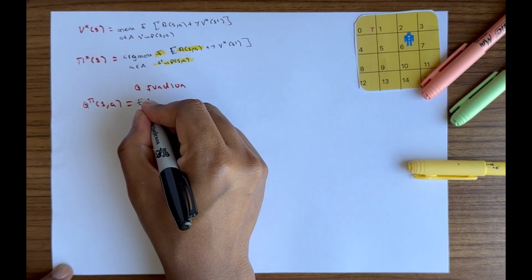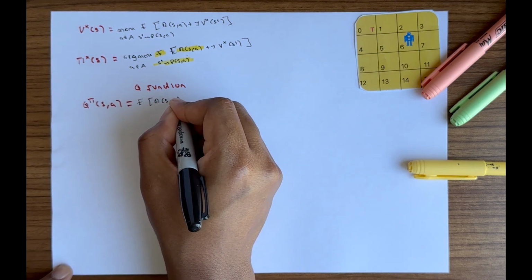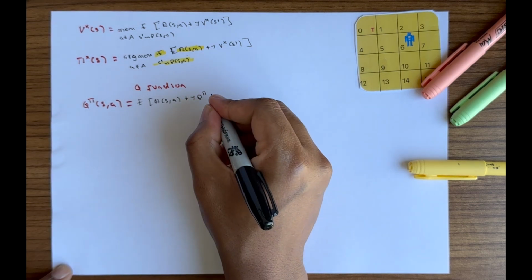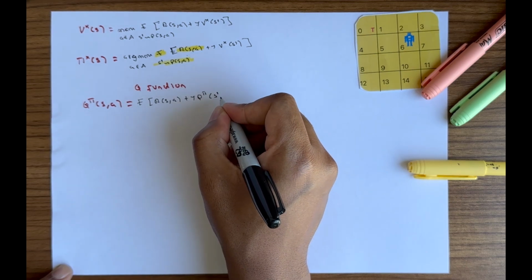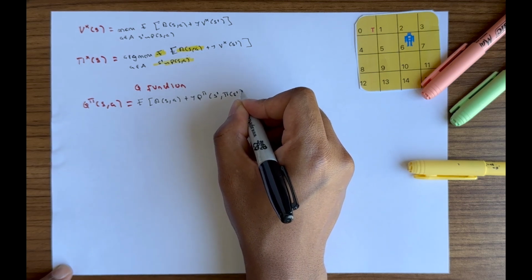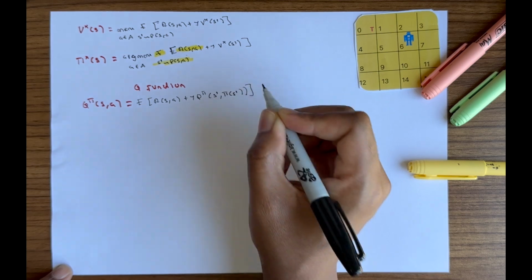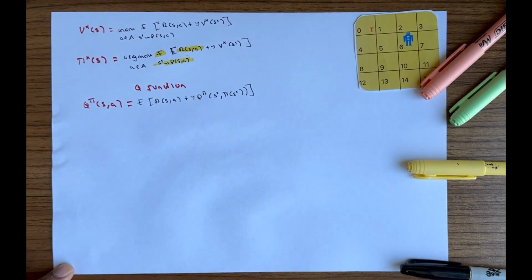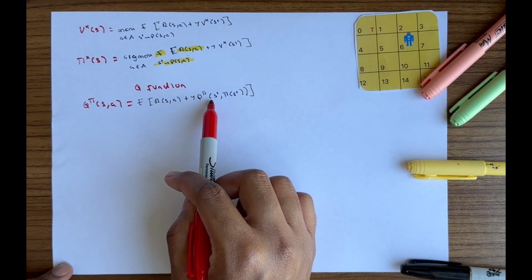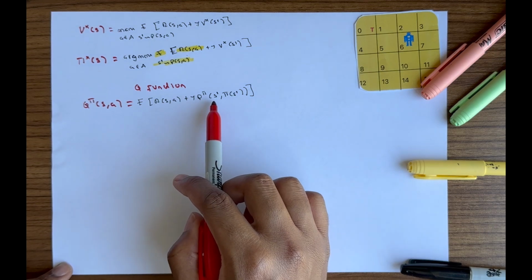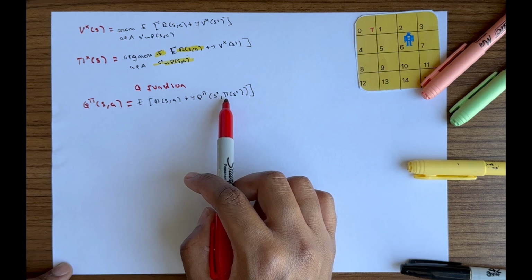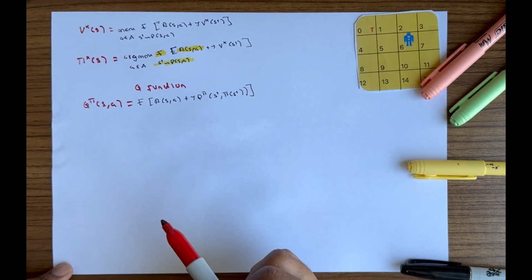There's still an expectation of the reward signal plus gamma times the Q function based on some policy of the next state and the next action, with the next state based on some probability. You see that they are actually very similar. The only difference between the V and the Q is that the Q takes in both the state and action, while the V just takes the state.